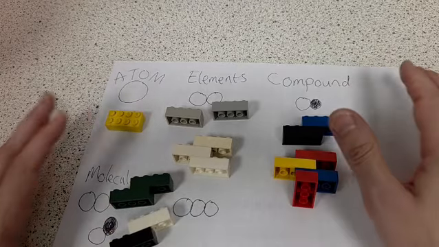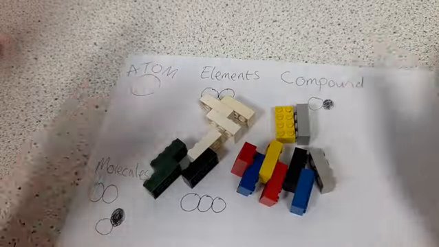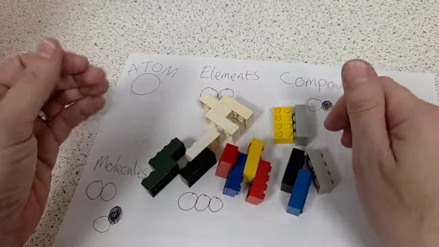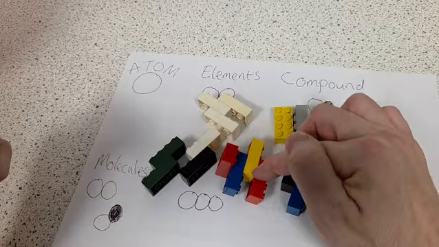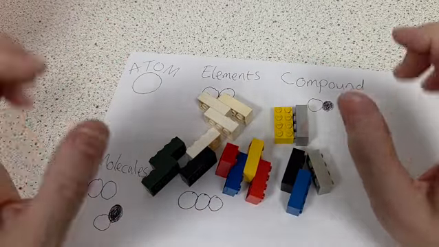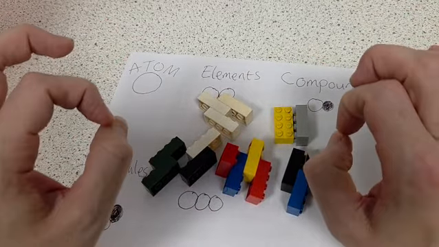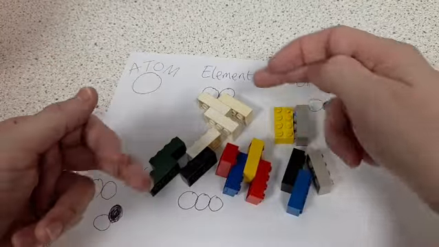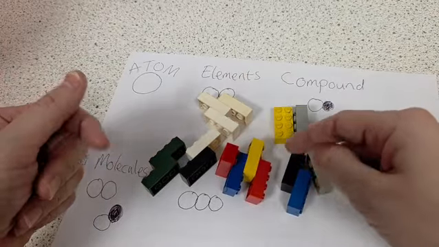So what's a mixture? When we have many different particles, elements or compounds, all put together but not chemically combined. This is a mixture of many elements and many compounds.